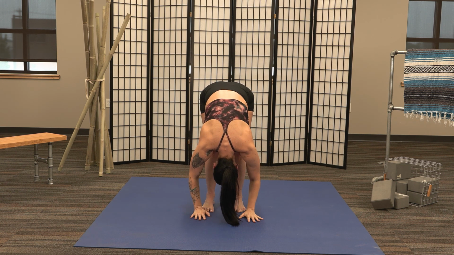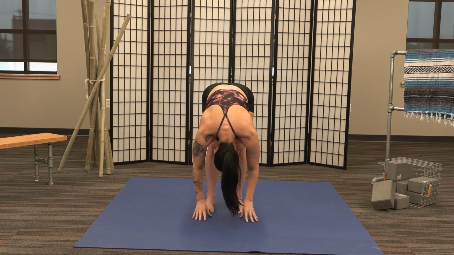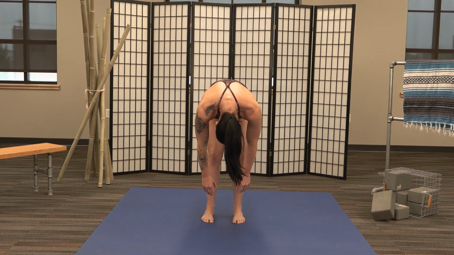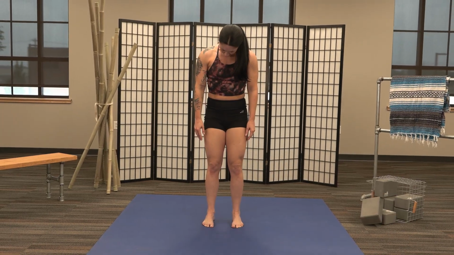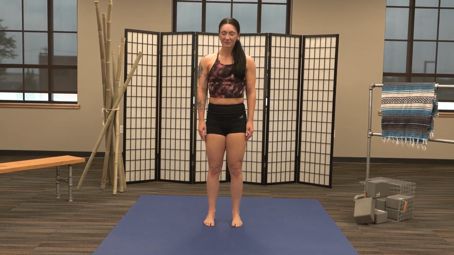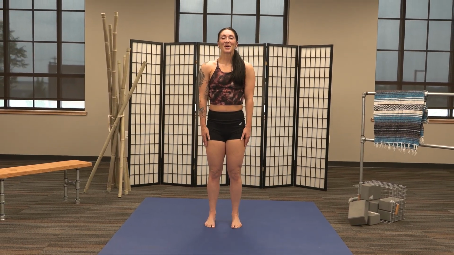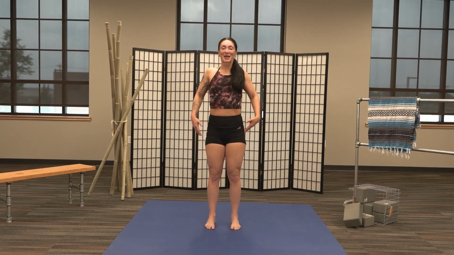And then we're going to roll up one vertebra at a time. As you do this, press into your heels, engage the core. Let your head be the last thing that stacks on your shoulders. And then when you get to the top, shrug your shoulders up, roll them down and back.